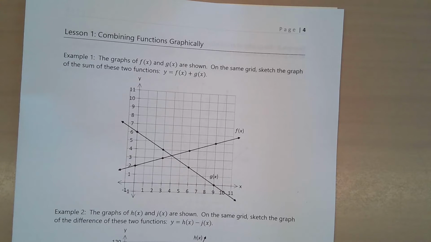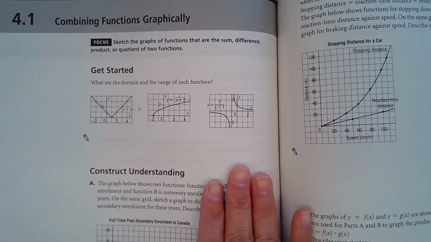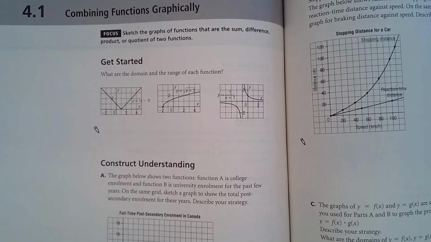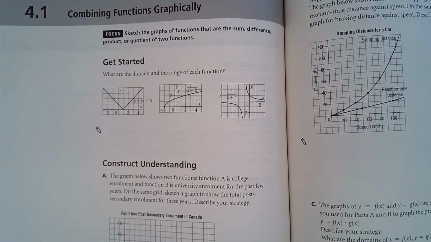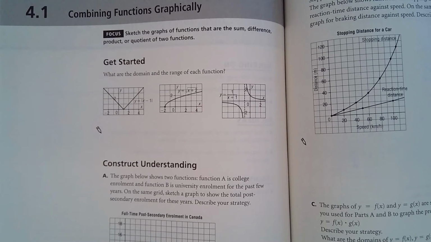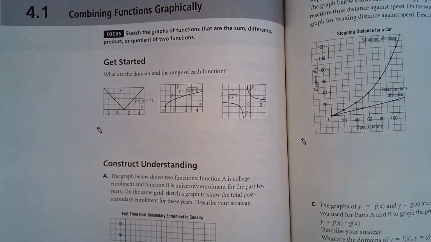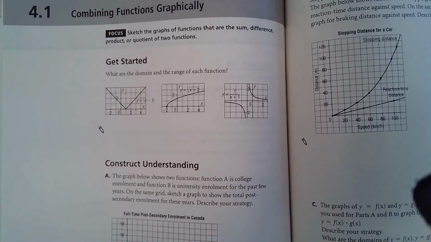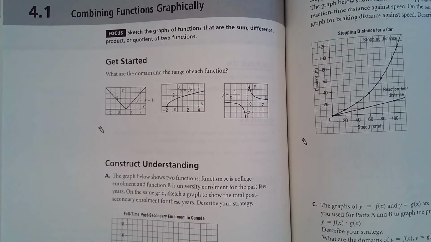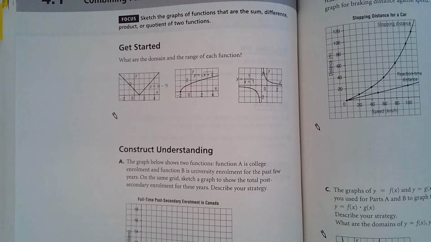So if I could ask you to turn to 4.1. And it says there, combined functions.